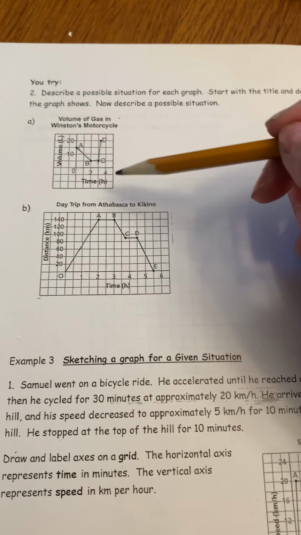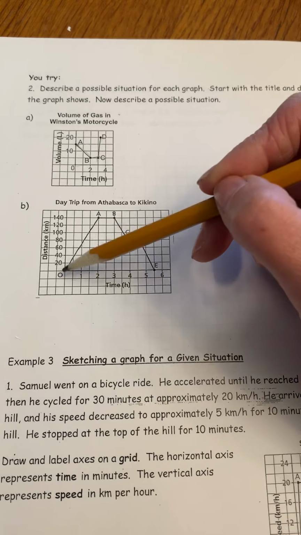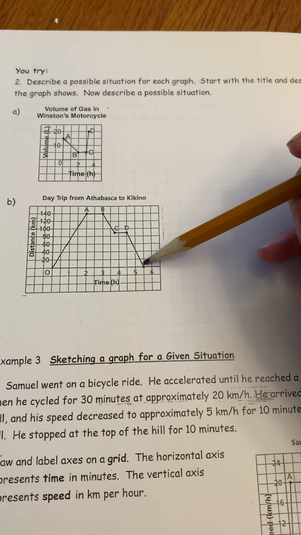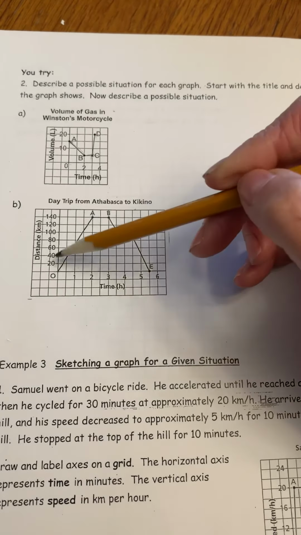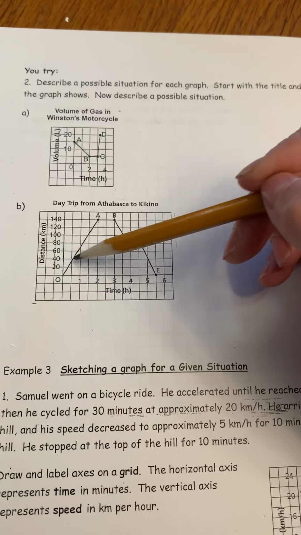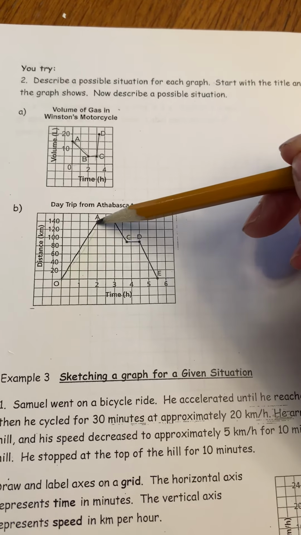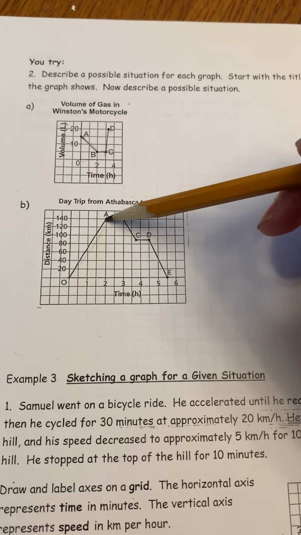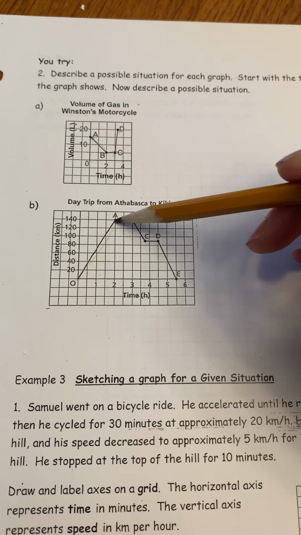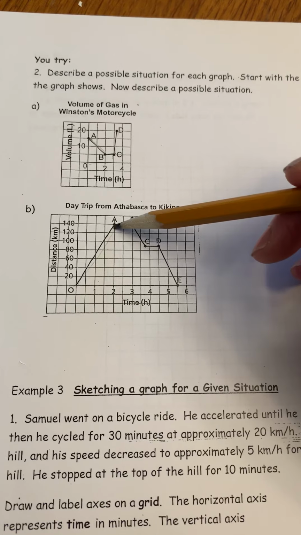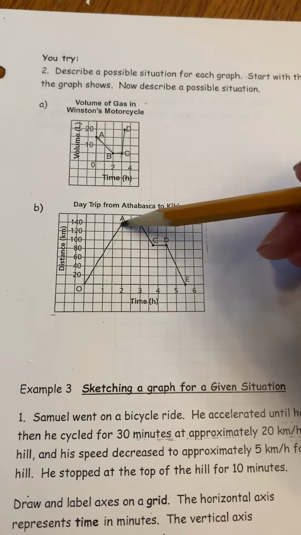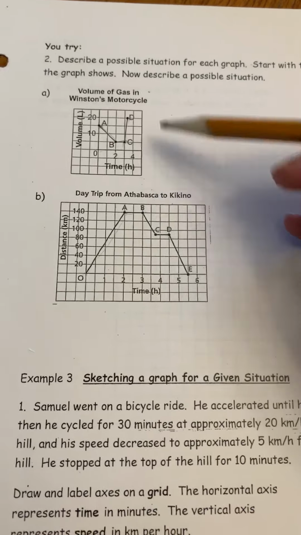Day trip from Athabasca to Kikino, so that means they left and then they returned. You're coming back to the same place, right? Because it's your distance from home. So in the first 2 hours, they drove 140 kilometers. That would be a great way to describe that. Then it went from 2 to 3, so for 1 hour they stopped and visited.